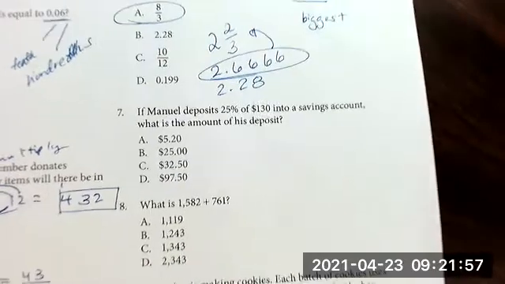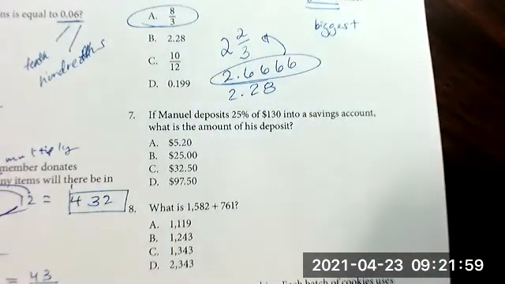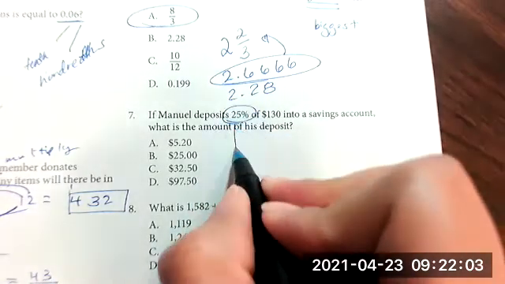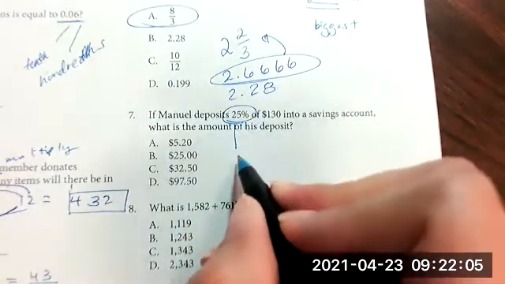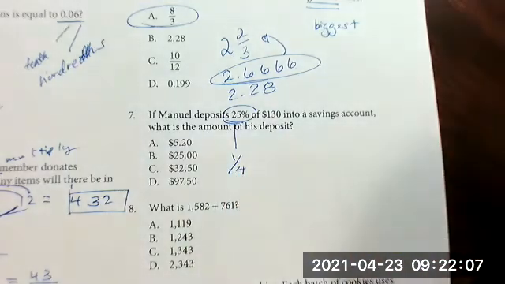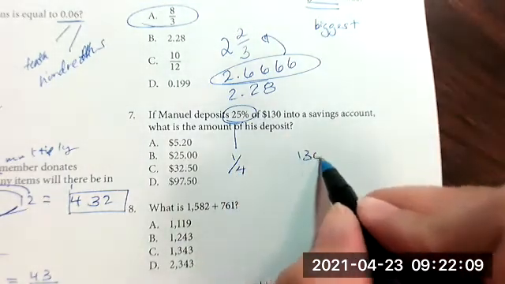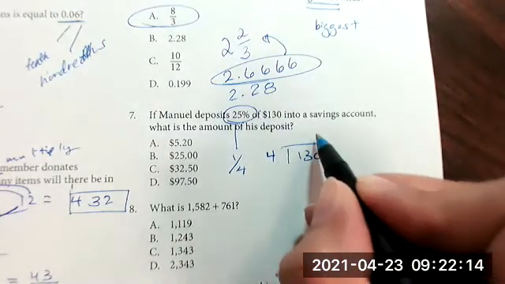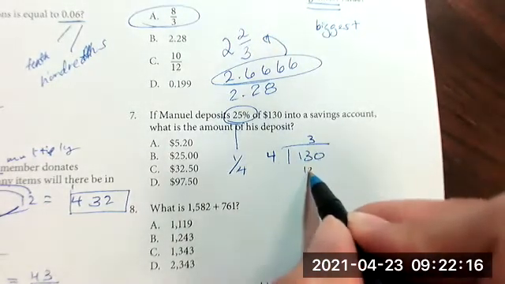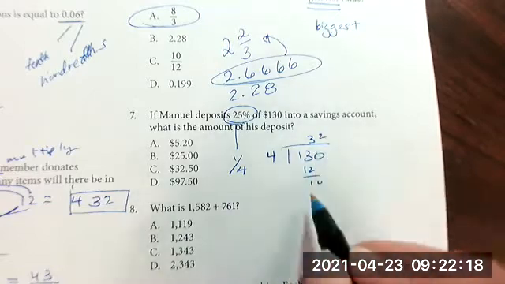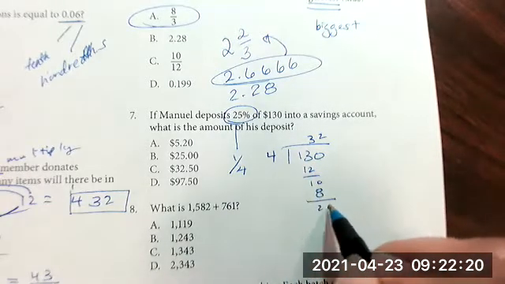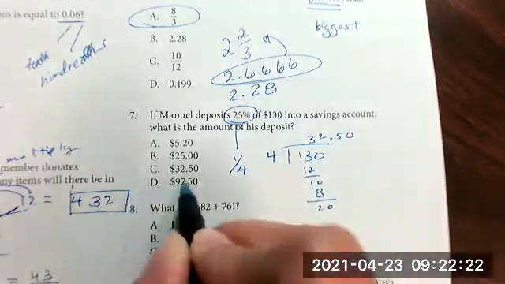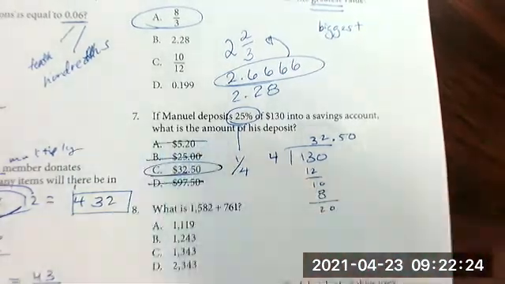Now let's go ahead and do number 7. If Manuel deposits 25% of 130, whenever you see 25%, think of it as 1/4. So this would be 130 divided by 4, which is going to be 32.50, and that's going to be that.